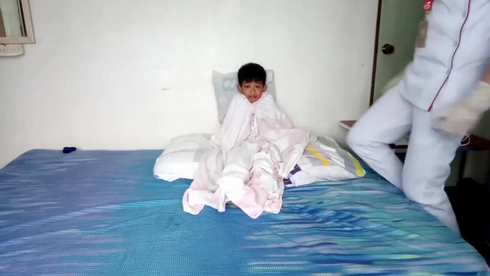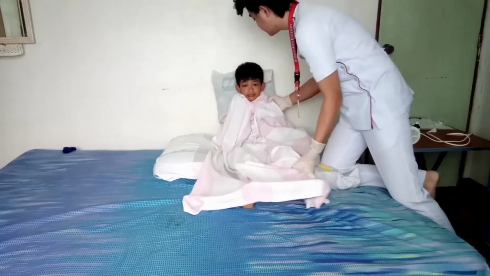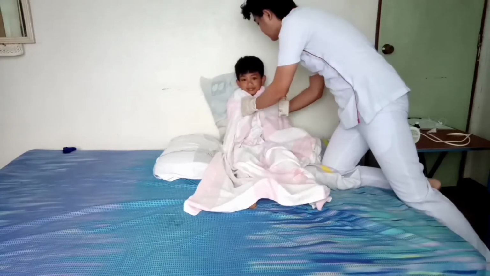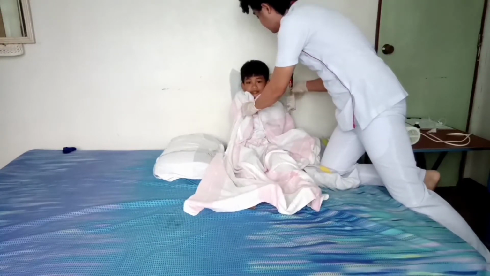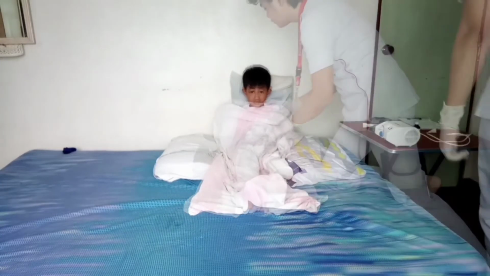And then place the patient in a comfortable sitting or semi-Fowler's position. This is to improve the lung expansion and medication distribution.